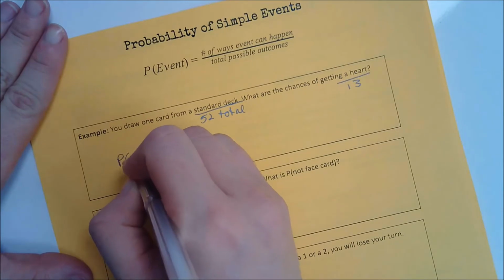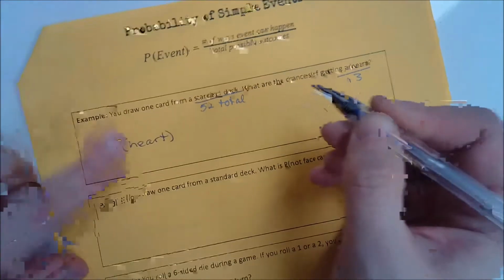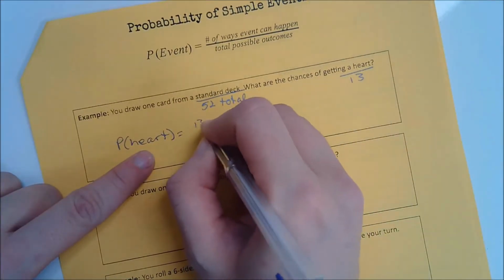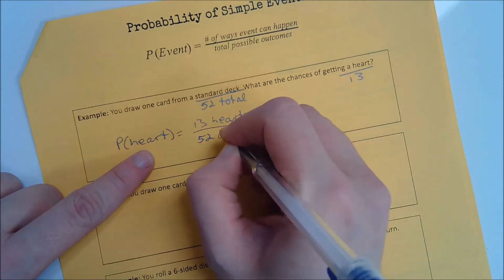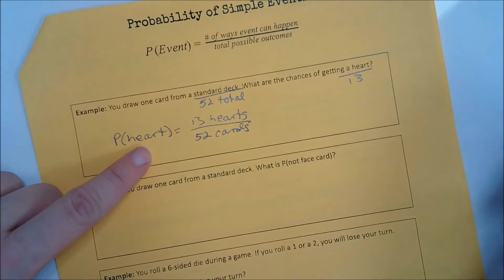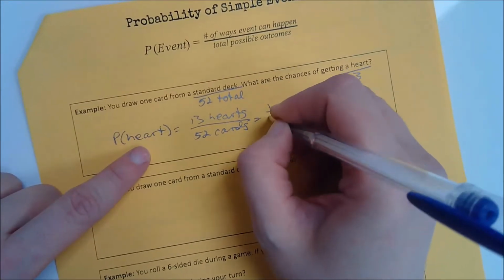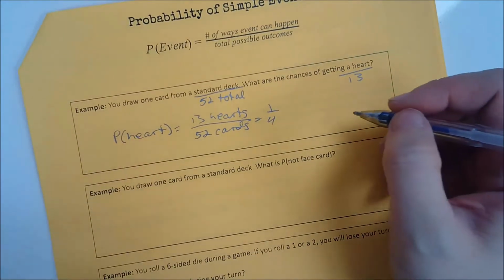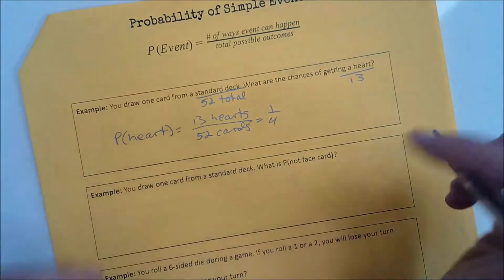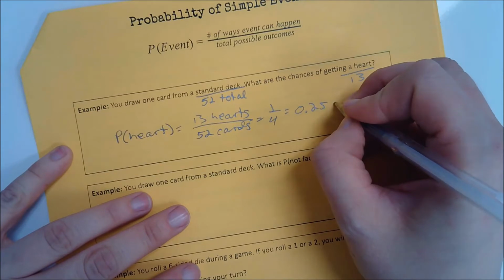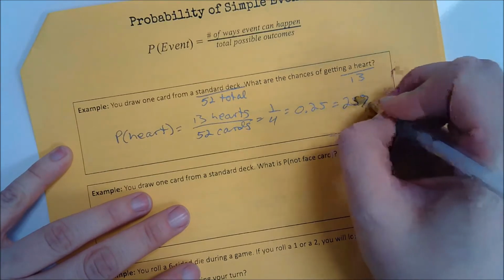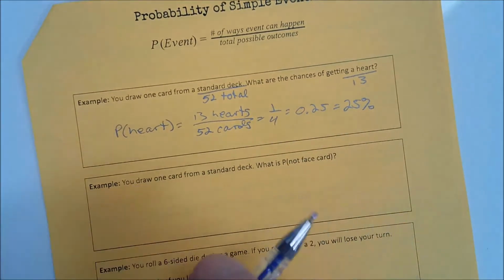So if we write probability of getting a heart, that's what that means, then we have 13 hearts out of 52 cards. And then you'll want to simplify that to a probability of 1/4. And you can write that also as a decimal and a percent, which is 0.25, 25 hundredths, 25%. So this is the probability of picking a heart. Not too bad.